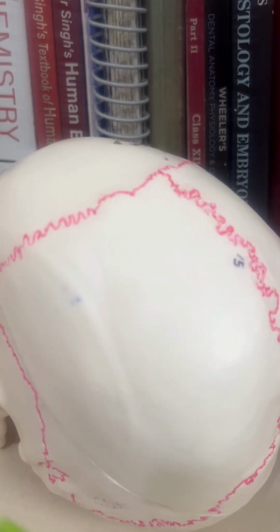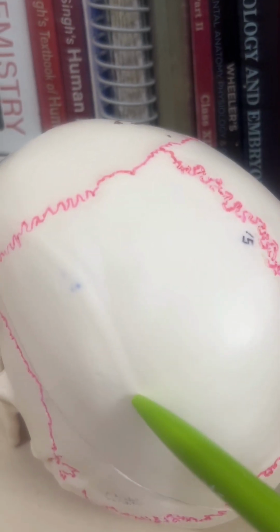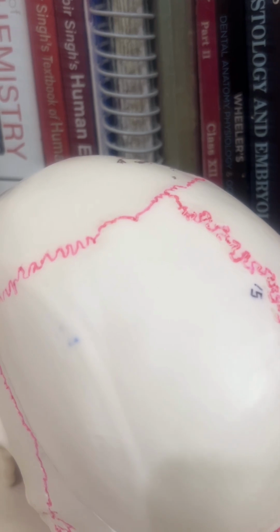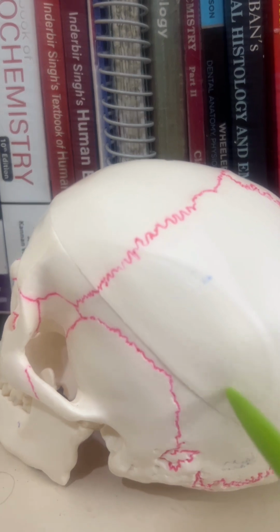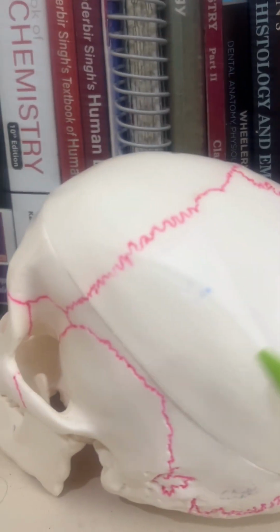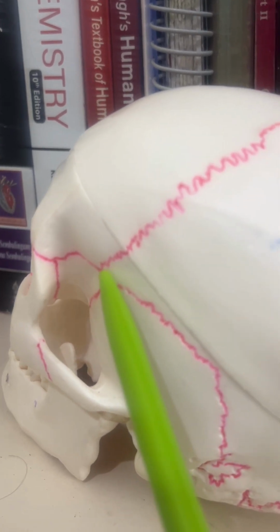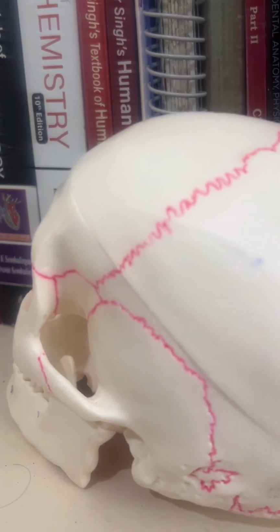It has four borders: the superior or sagittal border, the inferior or squamous border, the anterior or frontal border, and the posterior or occipital border. It also has four angles: the anterior superior frontal angle, the anterior inferior sphenoidal angle, the posterior superior occipital angle, and the posterior inferior mastoid angle.